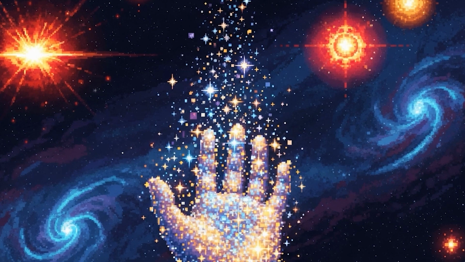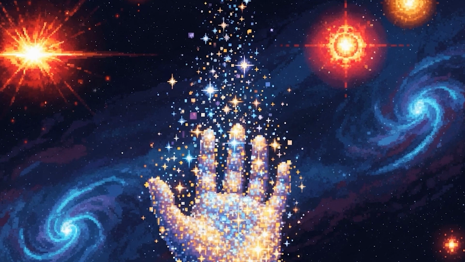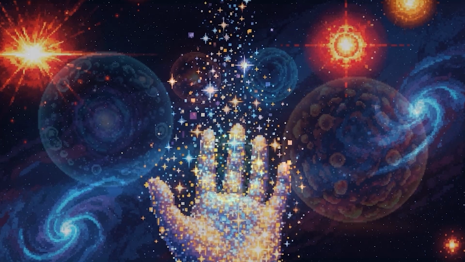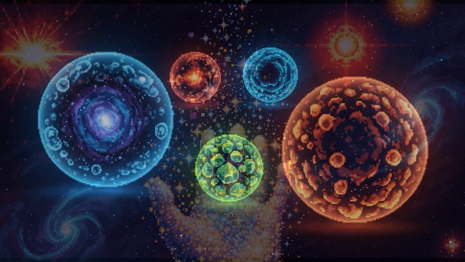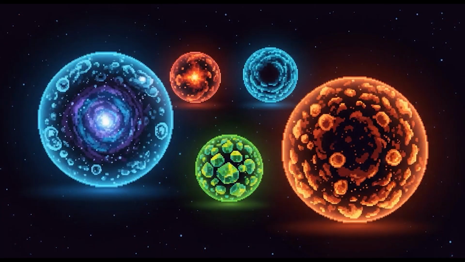This perspective transforms our cosmic loneliness into a challenge, an invitation to expand our conceptual horizons, to imagine life and intelligence in forms we can barely conceive. It is a reminder that the universe is far more complex, far more mysterious, and perhaps far more populated than our current instruments and assumptions allow us to comprehend.